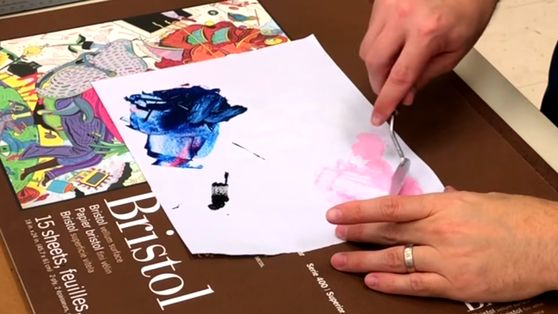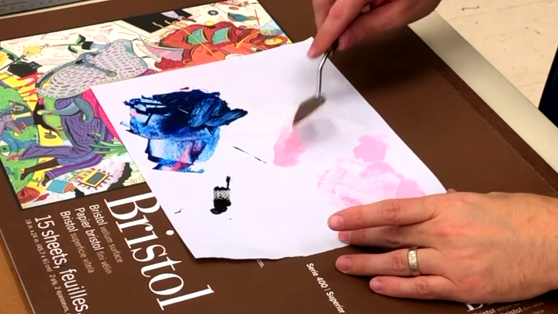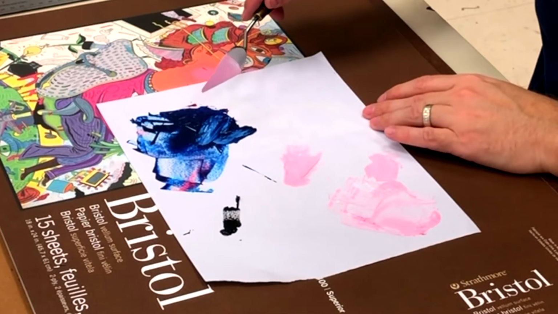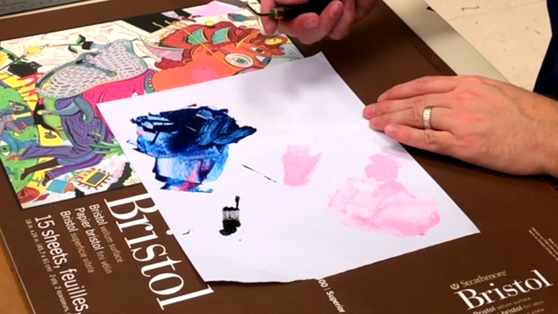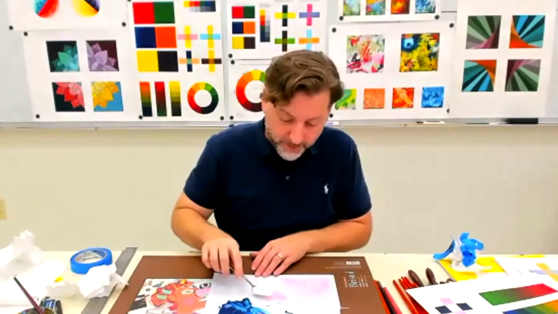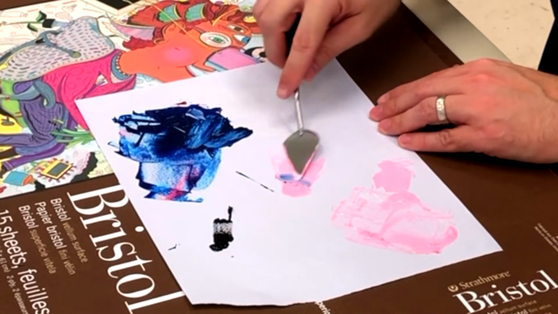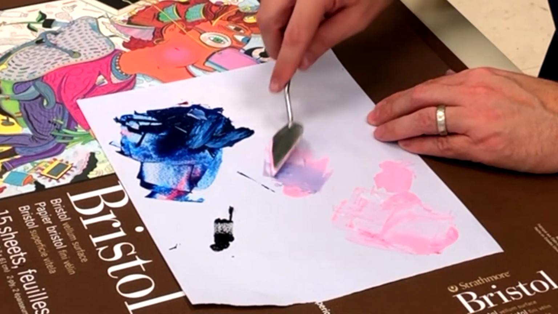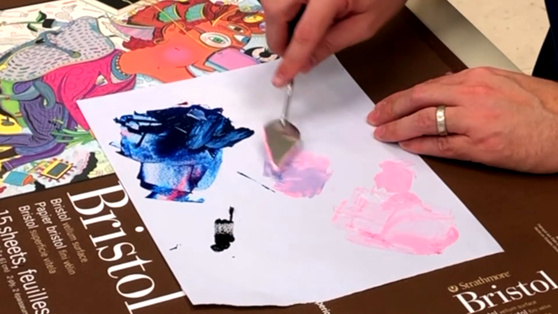So I'm gonna scoop away from this pink tone, put that right there in the middle. Make sure you have enough color to get across. And then I'm just going to add just a little bit of that blue to the mixture, not much. And it's gonna probably be a grayish kind of color. Let's see.